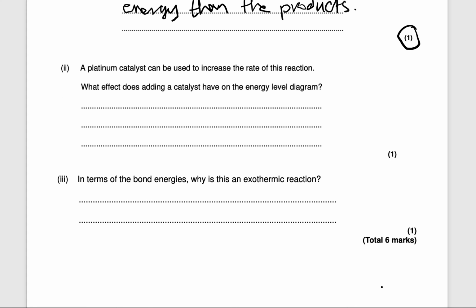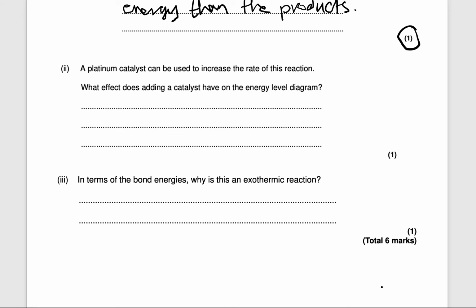Okay, final 2 questions now. A platinum catalyst can be used to increase the rate of this reaction. What effect does adding a catalyst have on the energy level diagram? Well, the reaction will be much faster. It will lower the activation energy. So it will lower the activation energy for 1 mark.